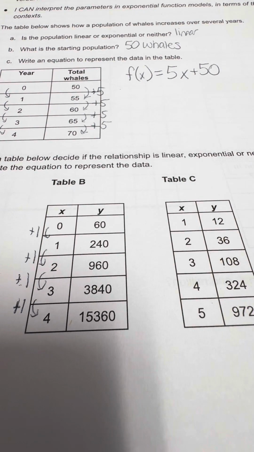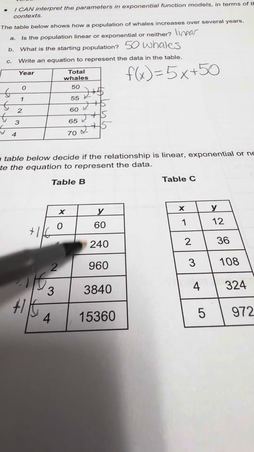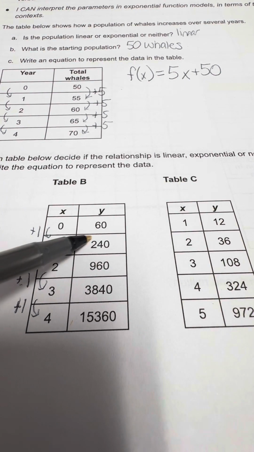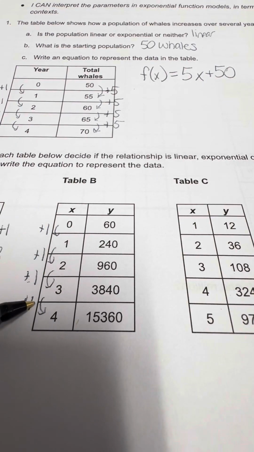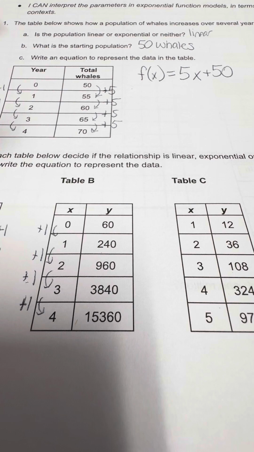So the first thing I'm thinking about is probably multiplication. Now, if I'm not sure of the multiplication factor, what I can do is take any of the numbers, since this is all going up by 1s, and divide it by its previous number. So I can do 240 divided by 60 if I'm not sure of what that factor is, and that is 4.